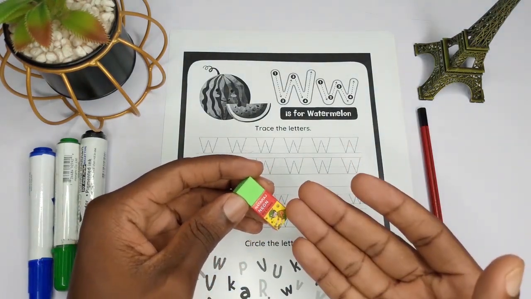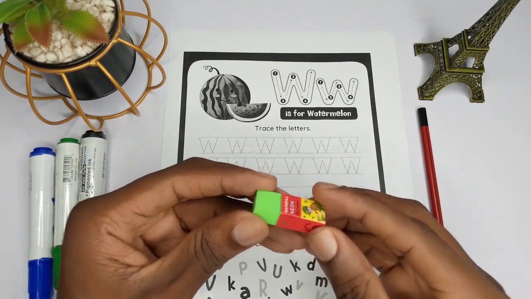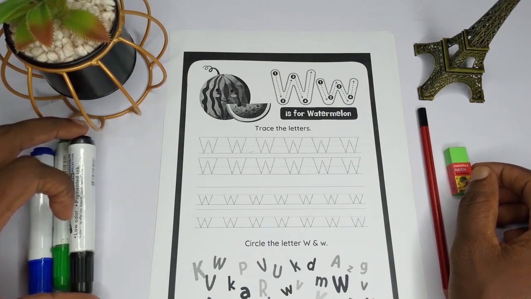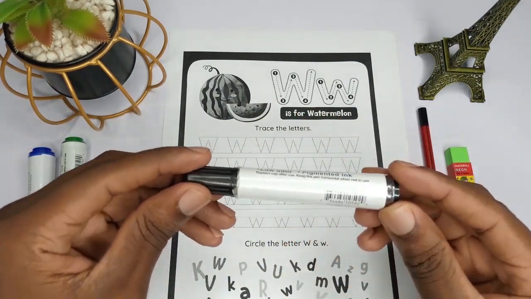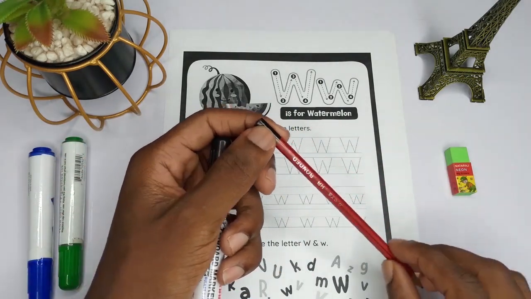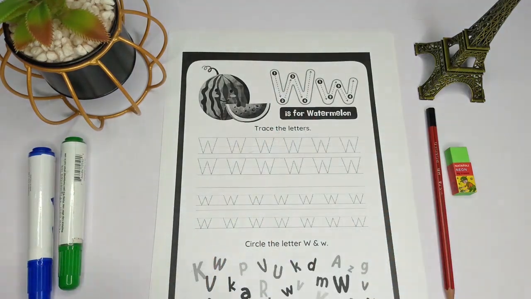I normally prefer the Natarash neon eraser, but you can use any regular eraser as well, and you are good to go. For the purpose of this video, I will be using a black marker so that I can trace boldly for you to see, but you will need to use a pencil. Alright, so let's begin by looking at how we write the alphabet W.